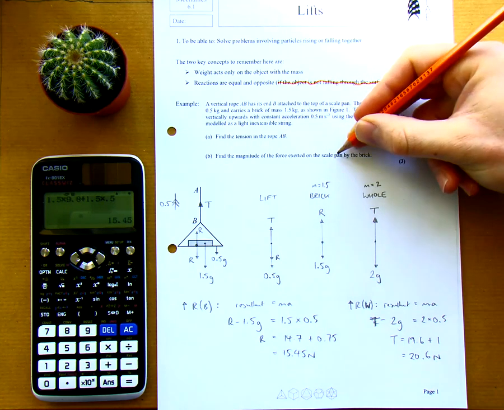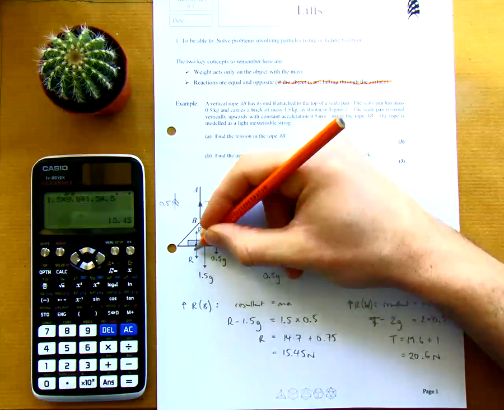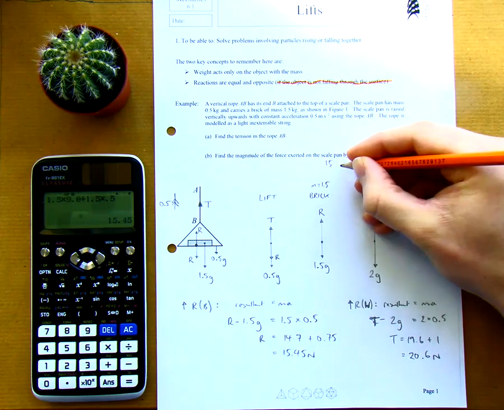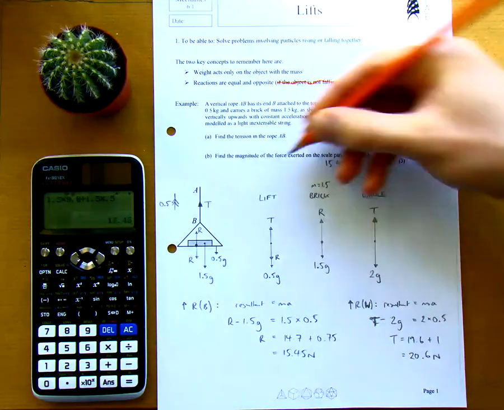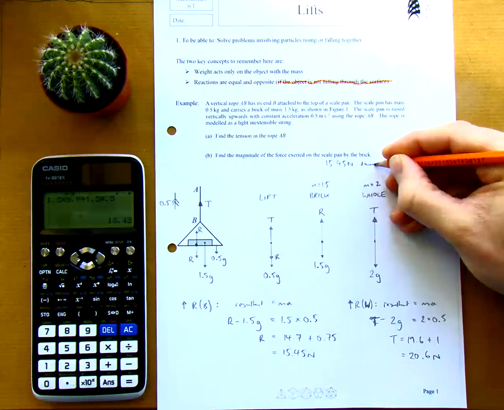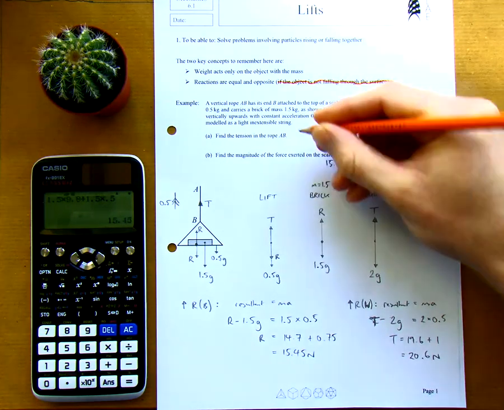The force on the pan by the brick is actually this force, but because they're equal and opposite, this is actually 15.45. But if the question asks us for the magnitude and direction, we would have to say that the force is downwards, and the tension in the rope is 20.6.